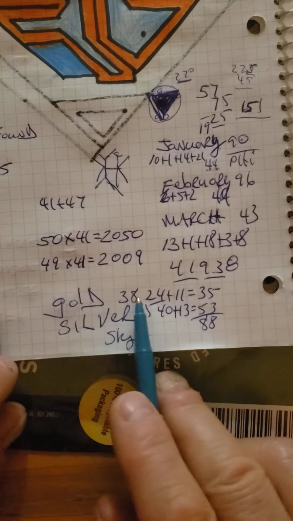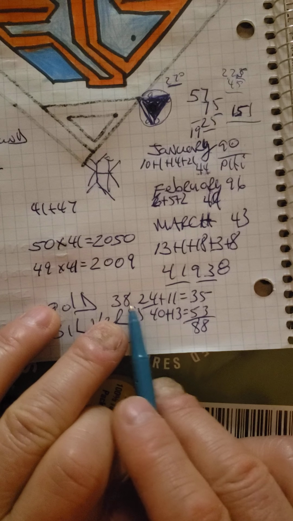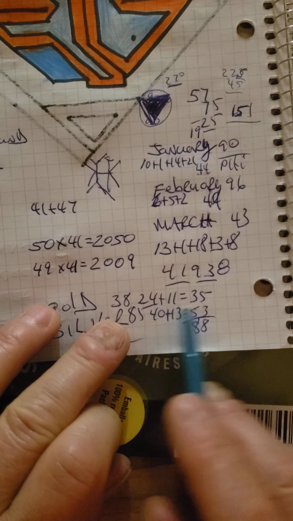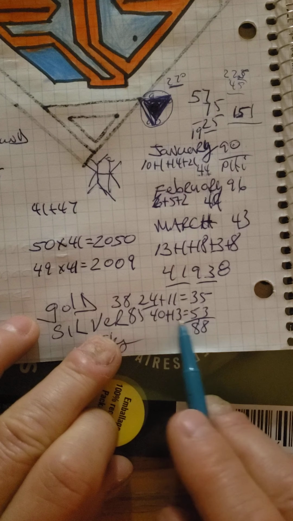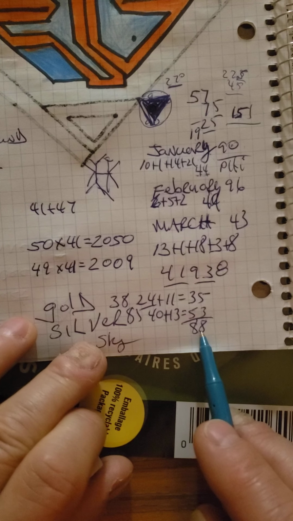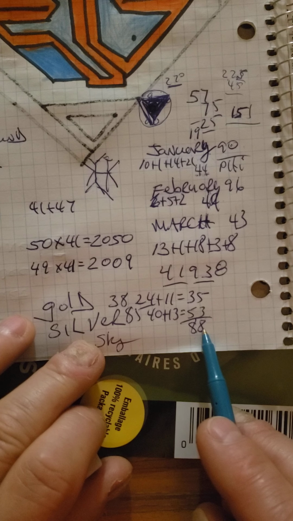Gold and silver. Gold is 38. 3 by 8. 3 plus 8, 35. Silver, 8 by 5, 40. 8 plus 5, 13, 53. 88 represents the word purple, and to create purple, you need red and blue.